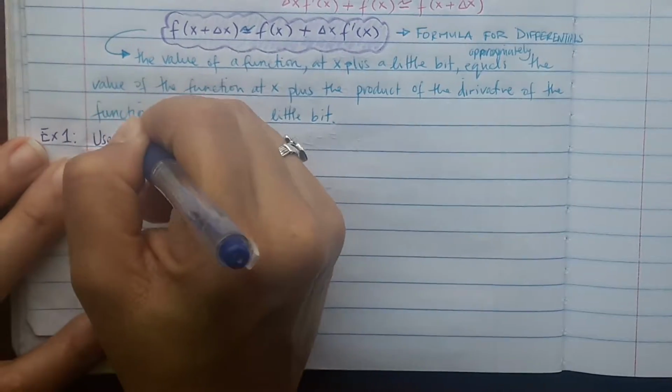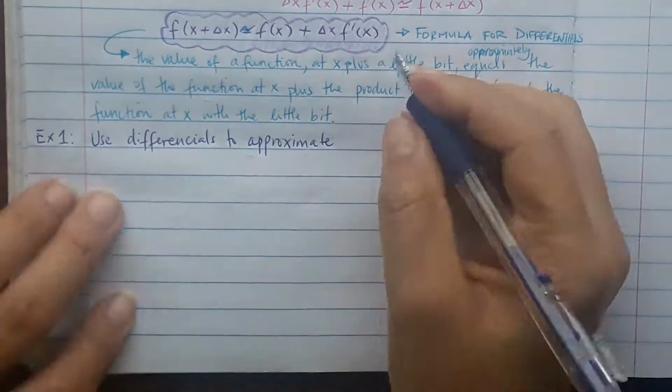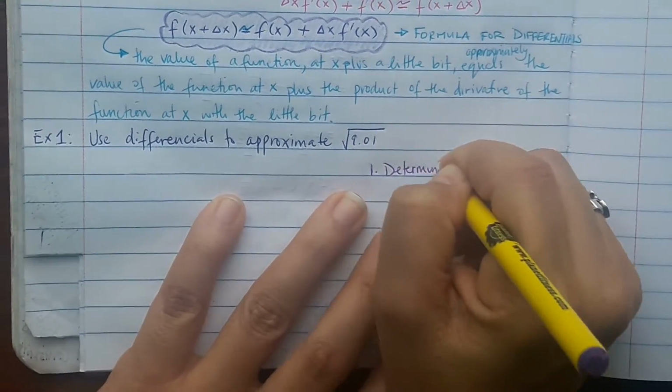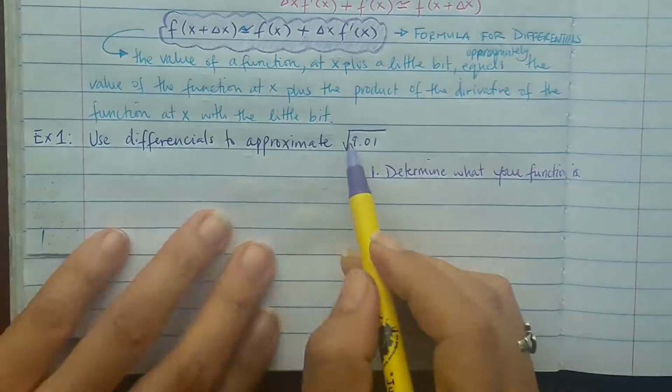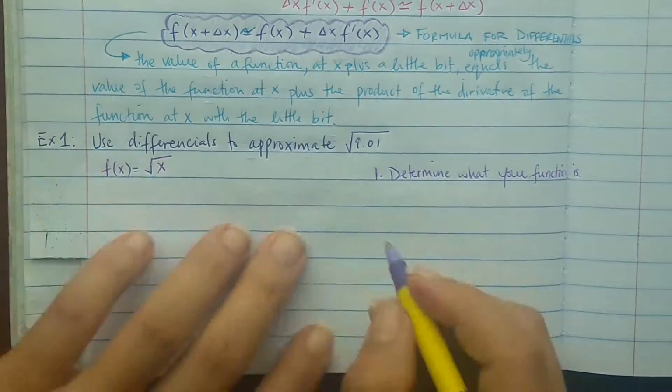Let's take a look at an example. It says use differentials to approximate the square root of 9.01. So listening check, color in example 1. Alright, so you start off with determine what the function is. Over here it's the square root of a number. So I'm going to write that down. f of x is the square root of a number. Let's call that number x.